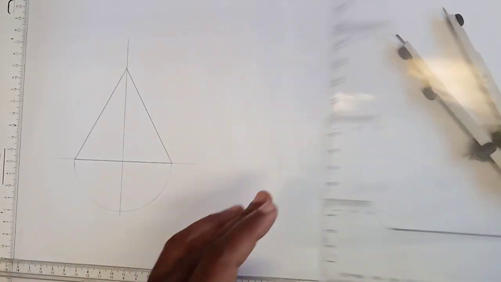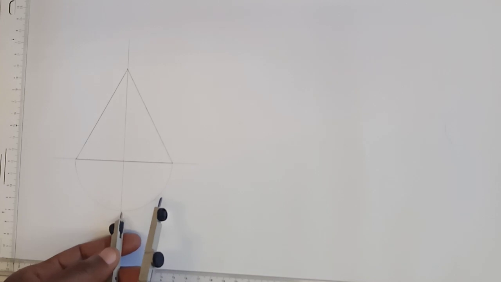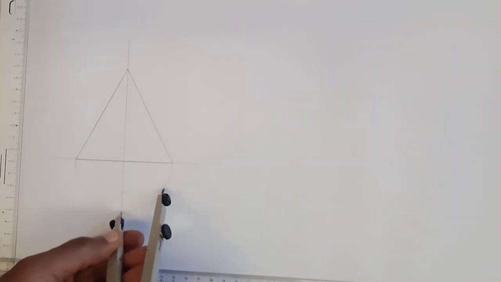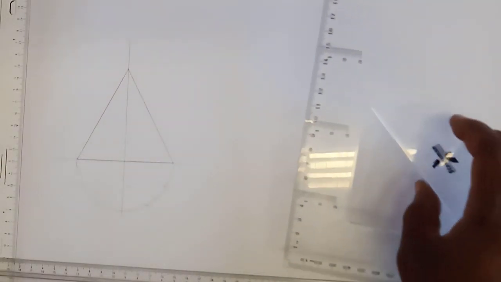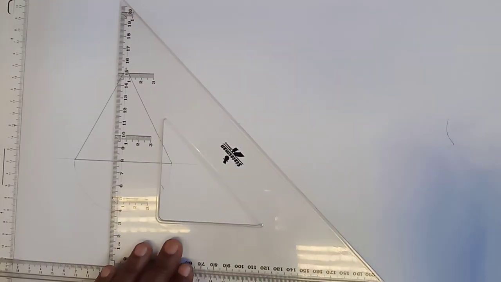So let's subdivide like usual. Going to project.